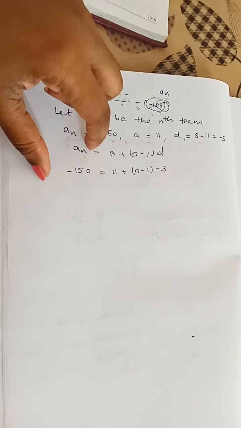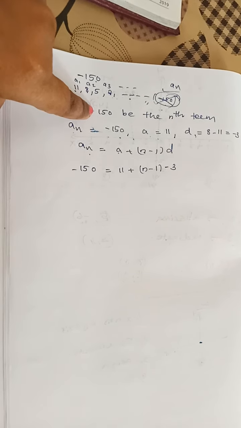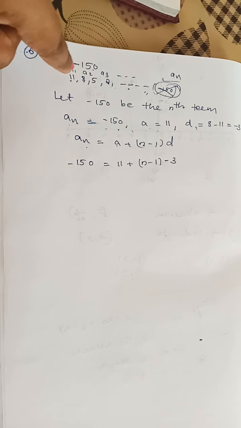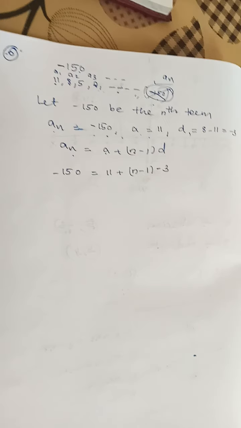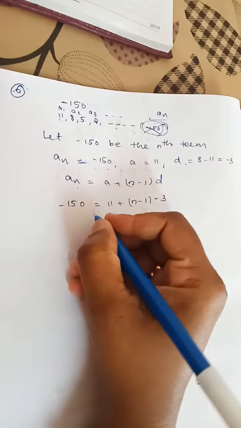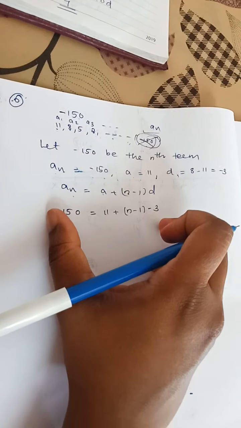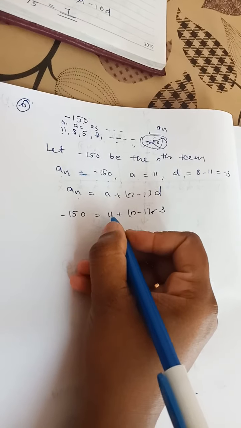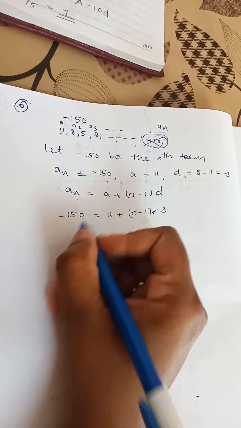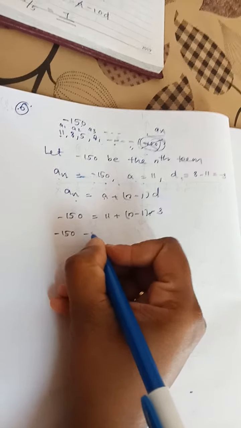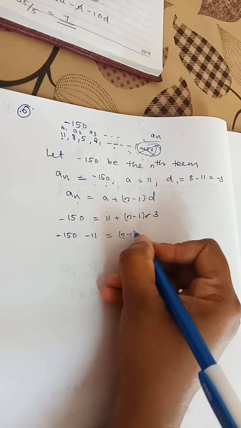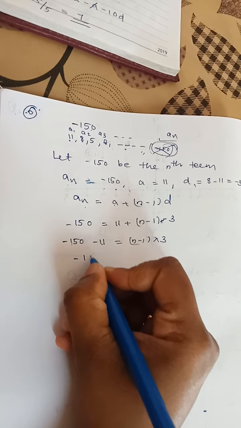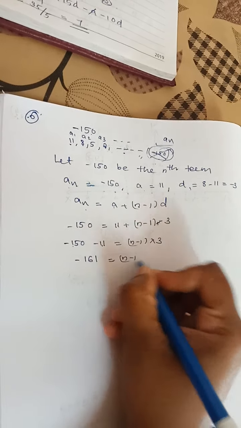For calculating n, we substitute the values in this equation. So minus 150 is equal to 11 plus n minus 1 into minus 3. I am taking this 11 onto the left hand side. So minus 150 minus 11 is equal to n minus 1 into minus 3. Minus 150 minus 11 is equal to minus 161, which is equal to n minus 1 into minus 3.